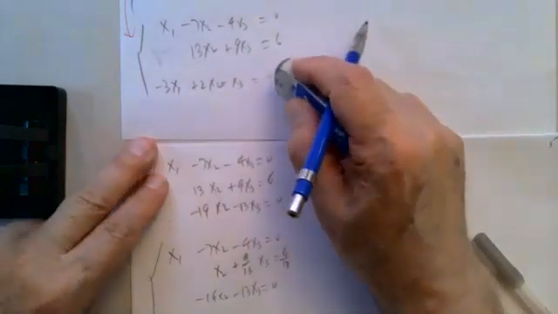Now here's the x2. I want to eliminate x2 from the first and the third equations. So my second equation, I like the way it is. My third equation for the moment, I like the way it is. I'm sorry, I keep forgetting, just writing things down.